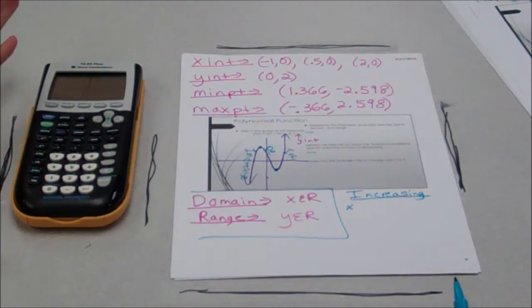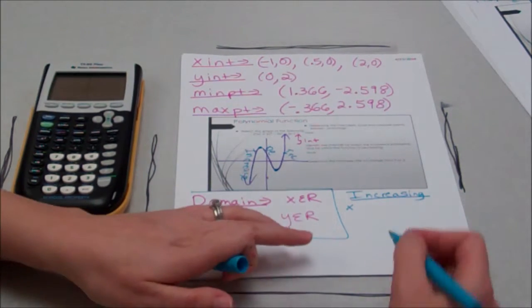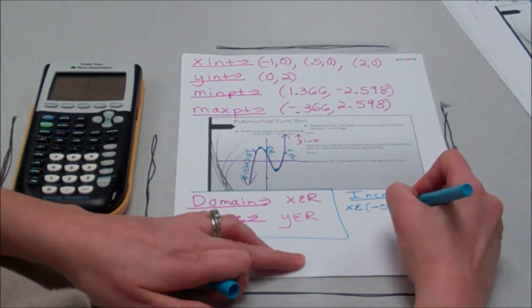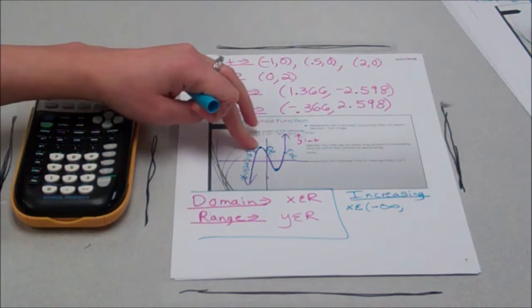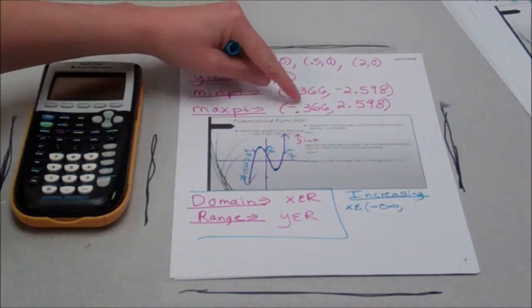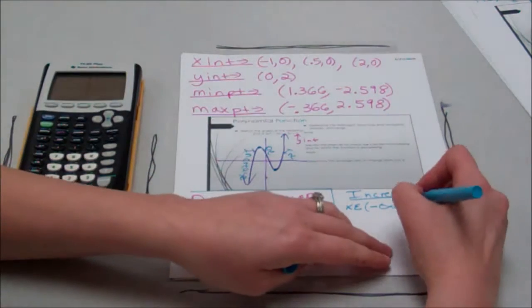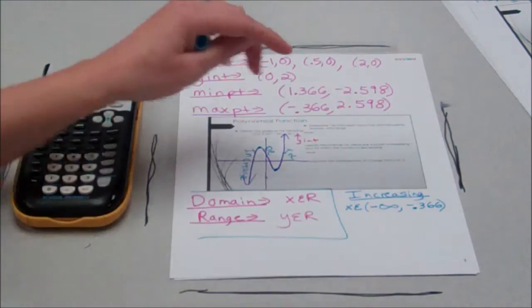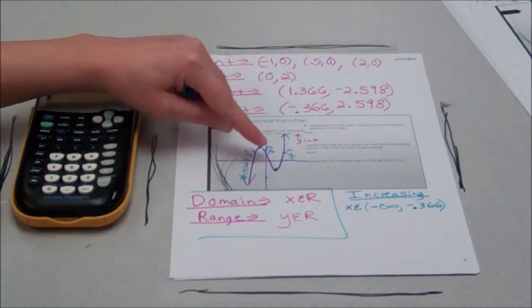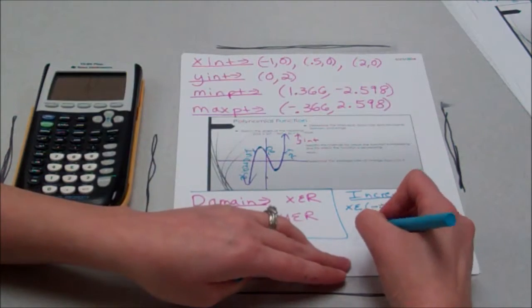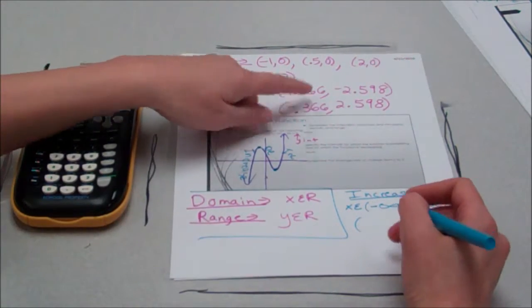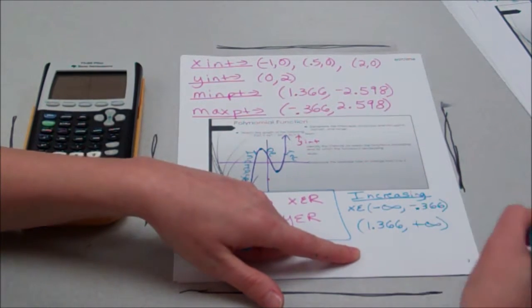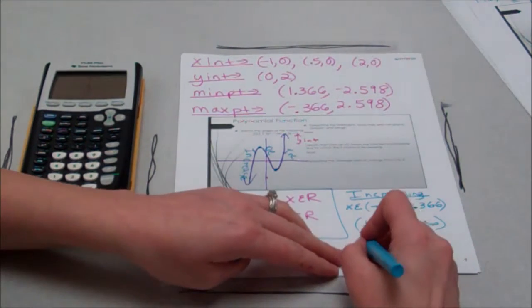So, how do I explain that? Well, you explain it using the x-axis. So, you're going to go from negative infinity until you get to that max point. Well, the max point has an x value of negative 0.366. All right? We said we increase again after the minimum point, so the minimum point has an x value of 1.366, and then we increase the rest of the time, so until positive infinity.